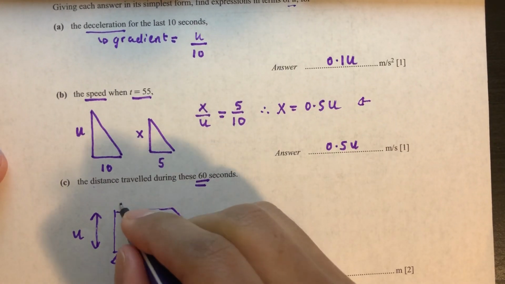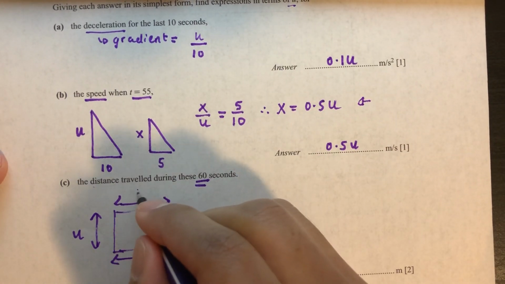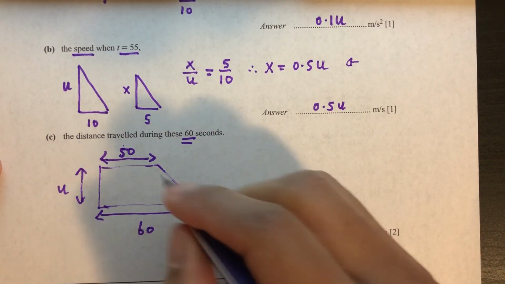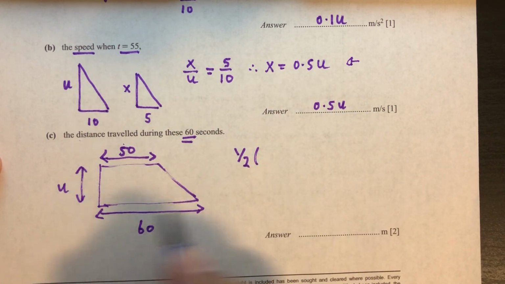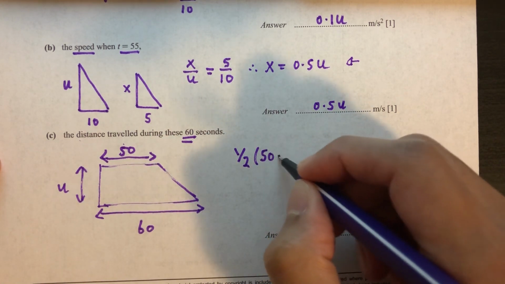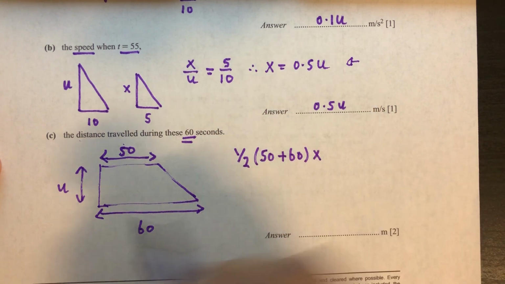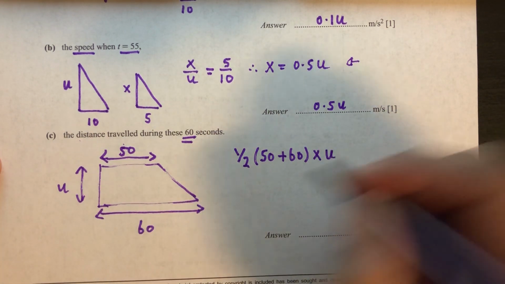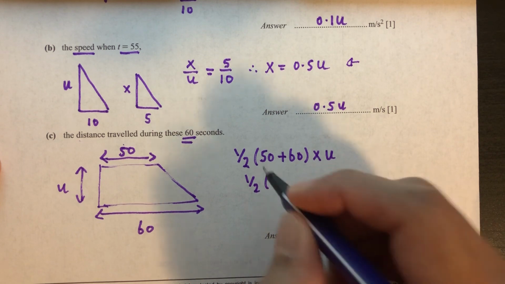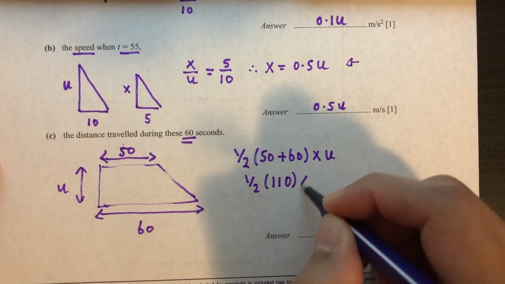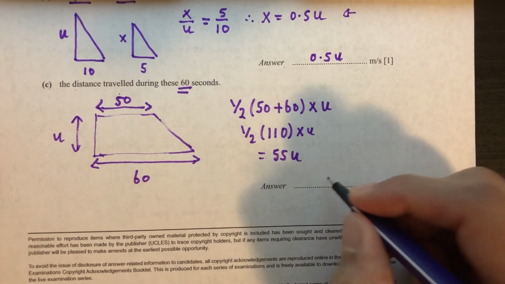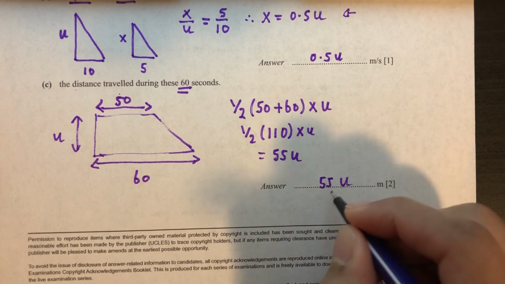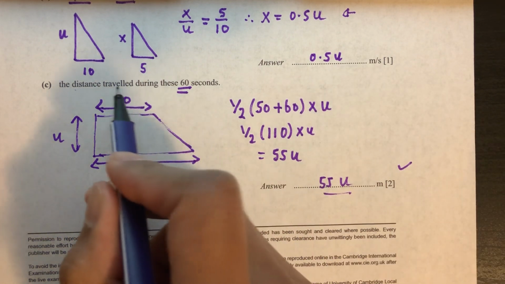Is 50. Right. So what is the area of this trapezium? Will be half times the sum of those two sides, 50 plus 60, times the height. The height is u. So half times 110 times u, which will be 55u. So your answer is 55u meters, the distance that the train has traveled.